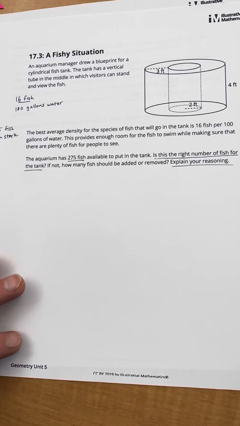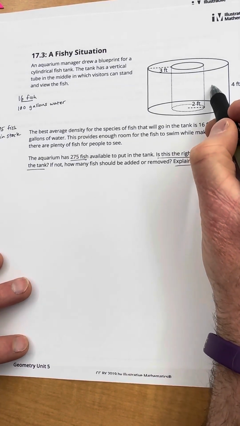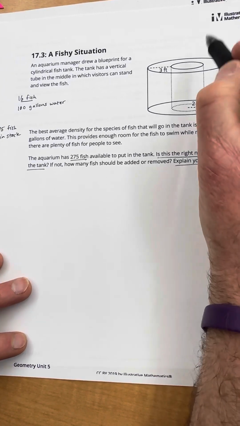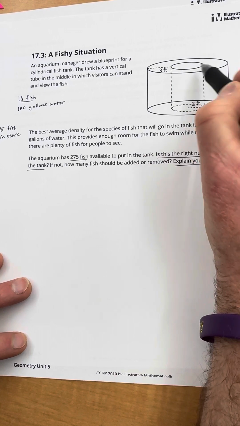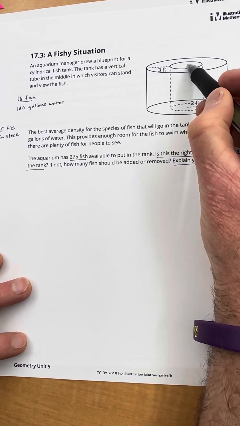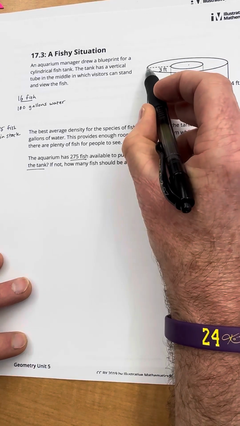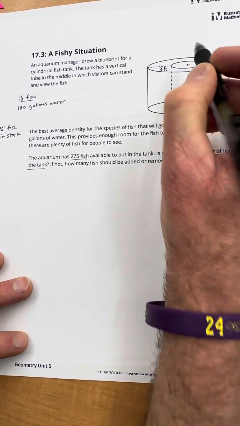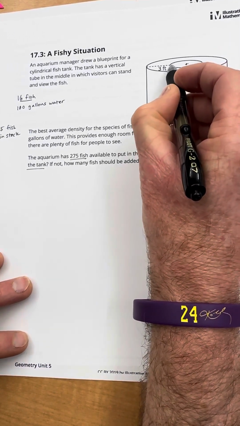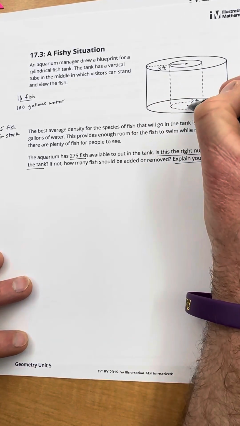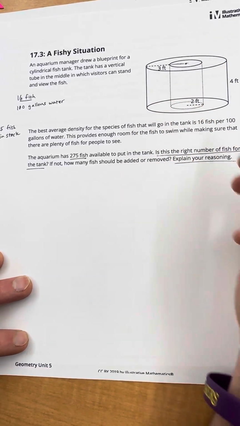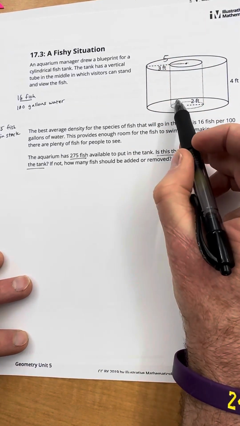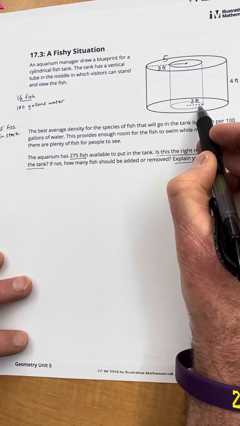All right, so first thought is let's get the volume of the fish tank. The volume of the fish tank is going to be the whole thing minus the middle. So you've got a 3 plus a 2, meaning the big cylinder has a radius of 5, because this is 2. So the whole thing for the big one is 5. Then we're going to subtract the small cylinder, which has a radius of 2.